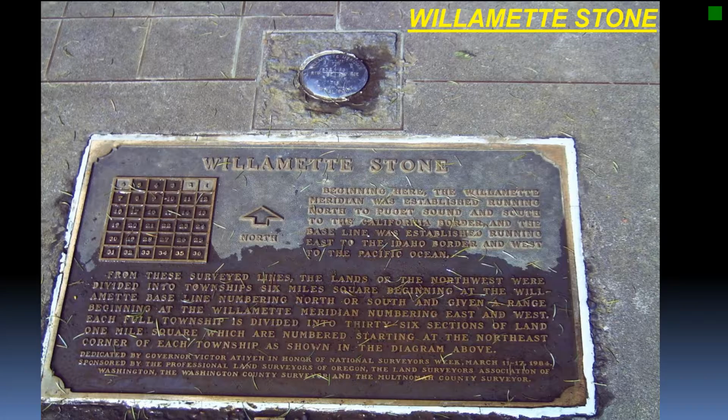So here's a picture of the Willamette Stone. You can see at the very top the round monument, and that's where all the surveys from Washington and Oregon relate, either directly or indirectly, to that point right there. The plaque underneath just explains a little bit about what the Willamette Stone is, and you'll notice there is a graph of a township on the left-hand side. It's a nice little park. If you ever get the chance, it's just west of downtown Portland up on the side of a hill, and it's really something to see.